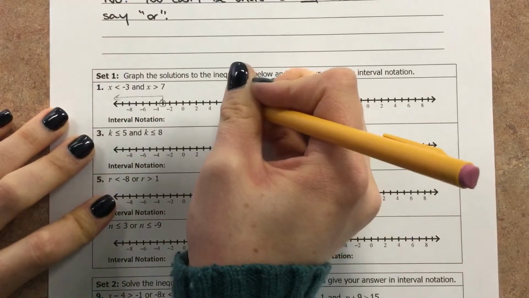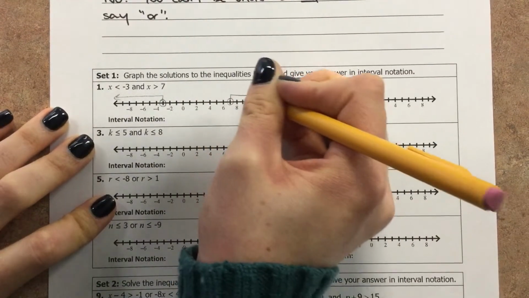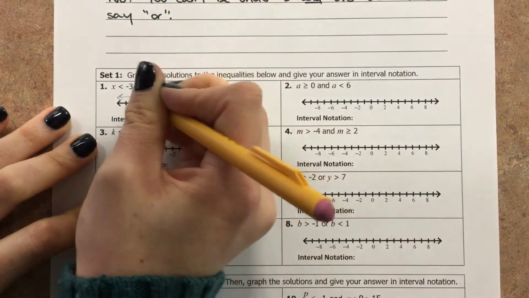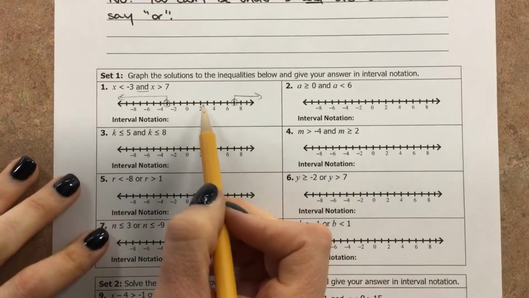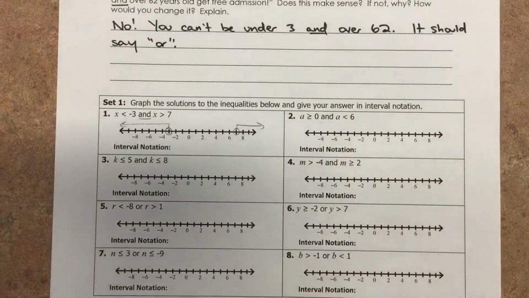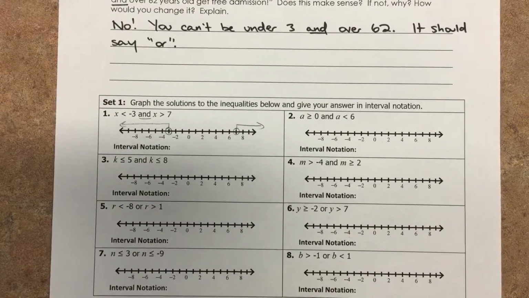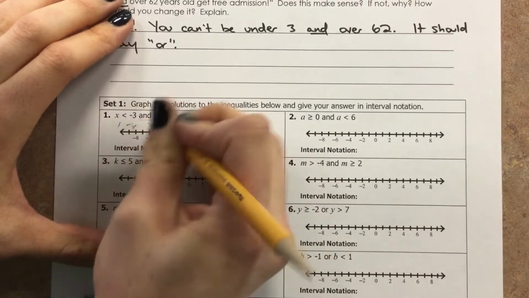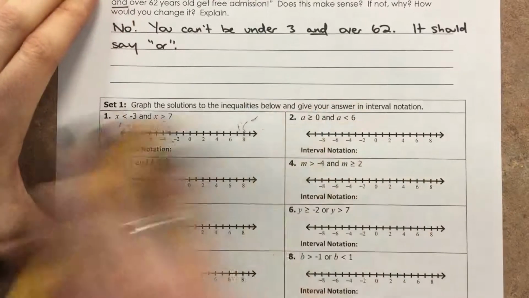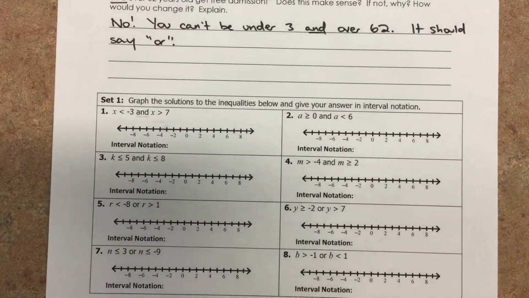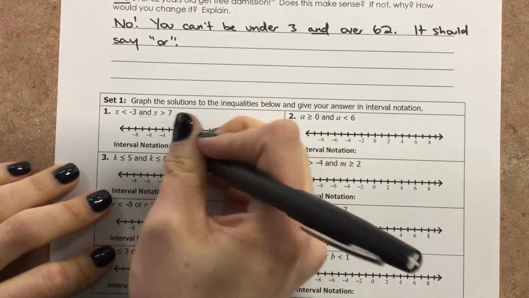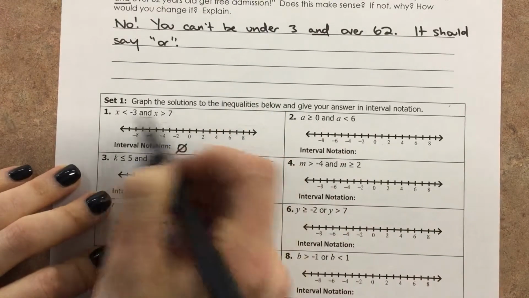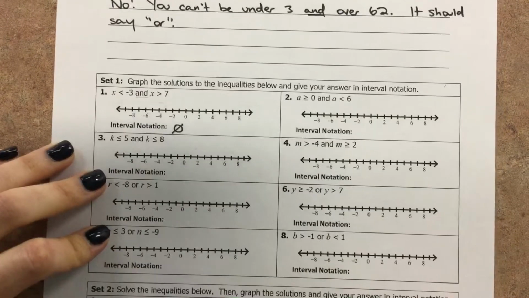Greater than 7 means 7 and then off to the right. Okay, now when we say and, that means overlap. Now this scenario is just like this scenario. There is no overlap between those two sets. So when we are looking for an overlap, we are not going to find any. So the interval notation, there is no solution because there is no overlap between those two sets.